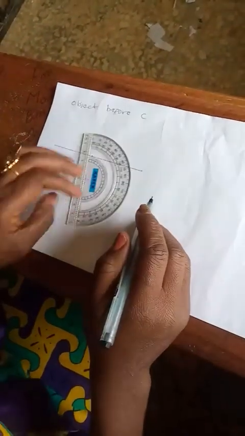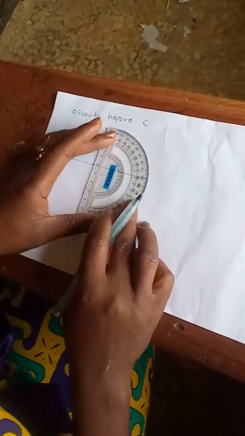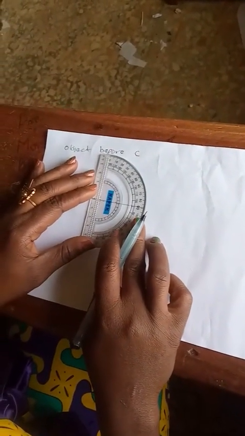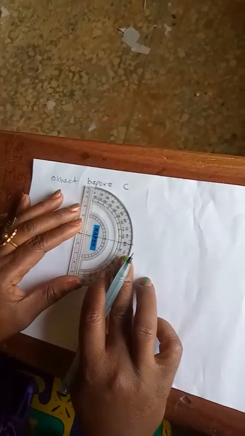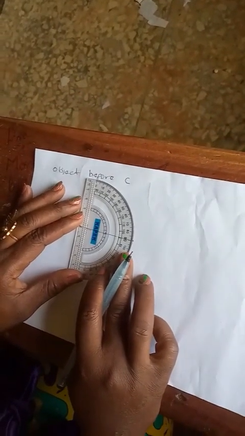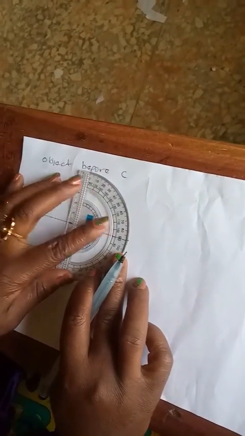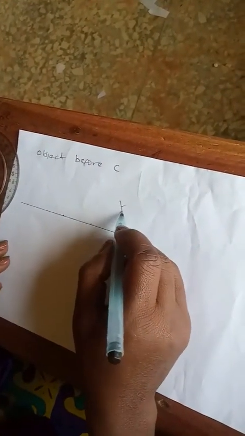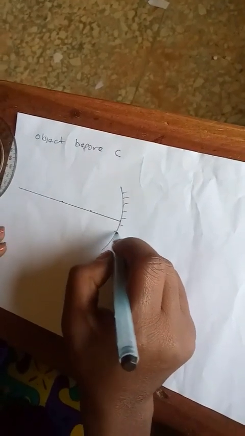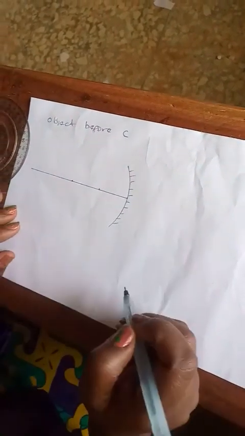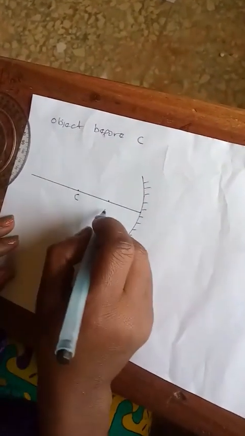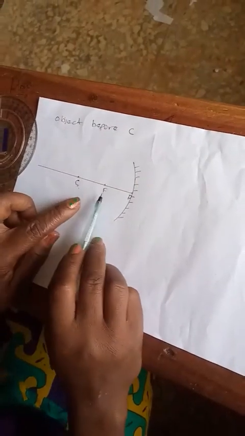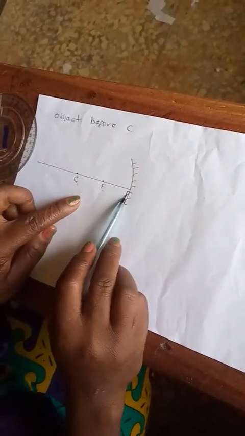So on this first, I'm going to draw using a curve. I'm going to draw a curve on this end, using a protractor. So this is going to be my mirror. We'll put the silver lining so it looks like a mirror. After I've done this, I label it CFP. So this is center of curvature, this is the principal focus, and this is the pole.